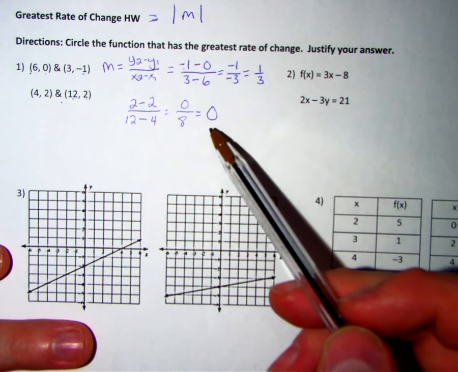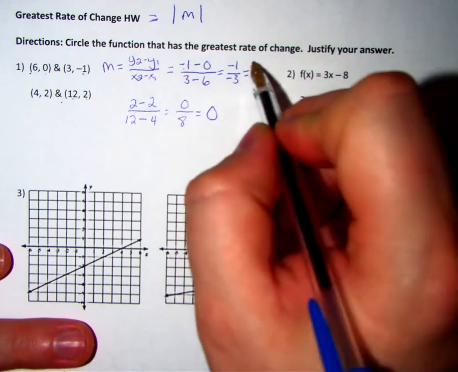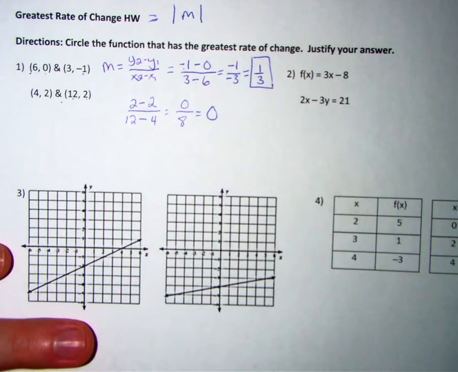Obviously, which one has a greater rate of change? The one with slope or the one with no slope? That's going to be the one with slope.